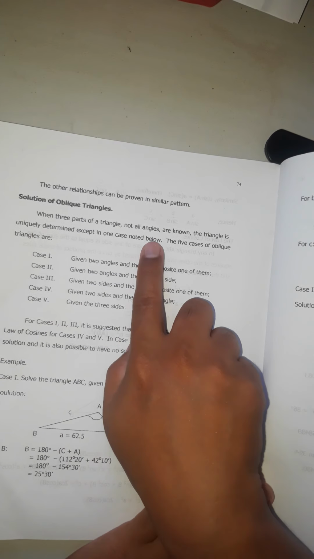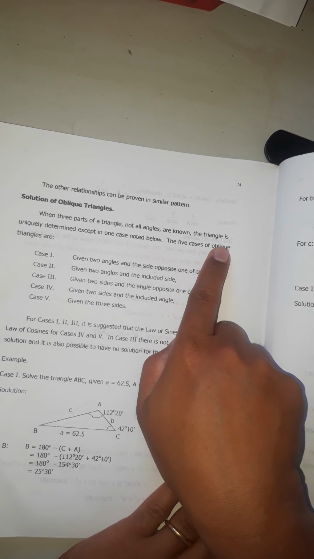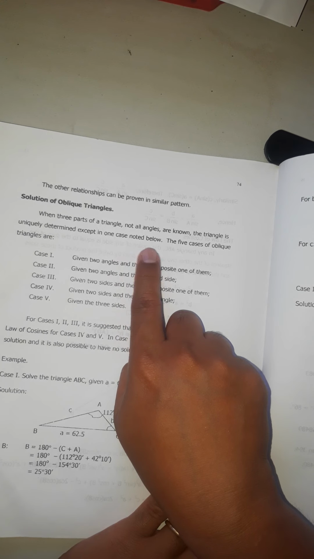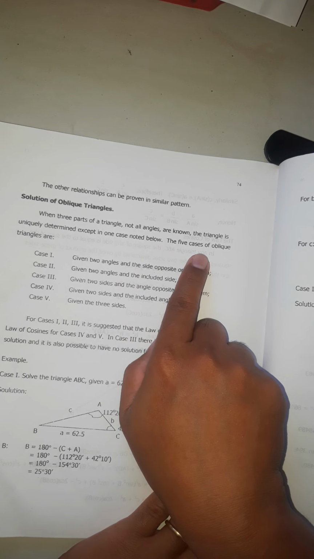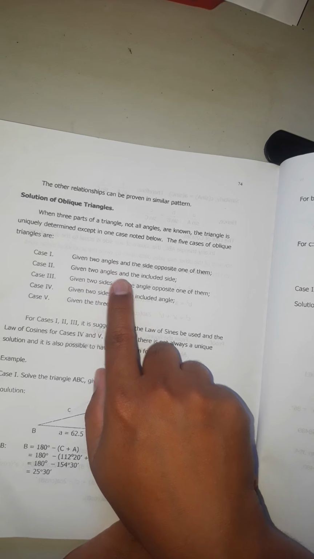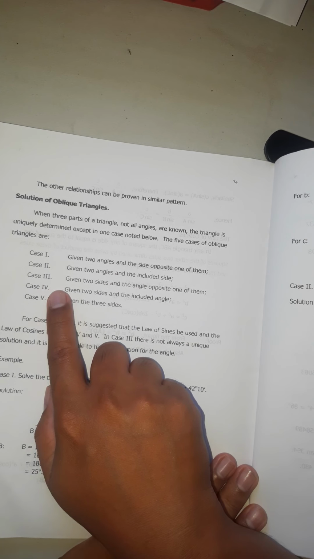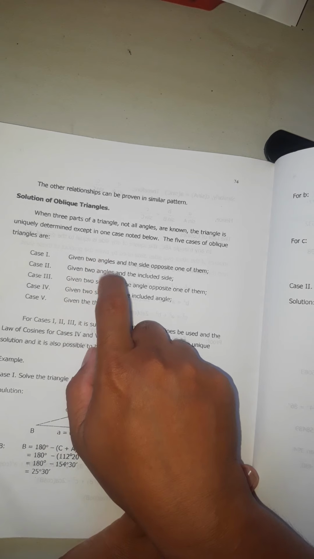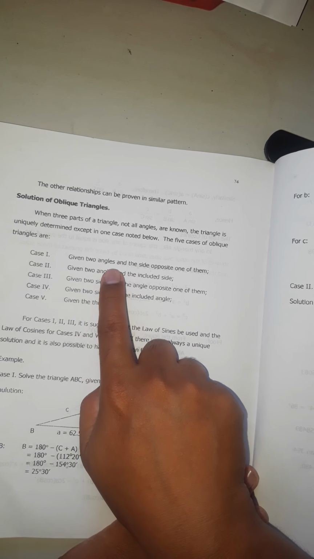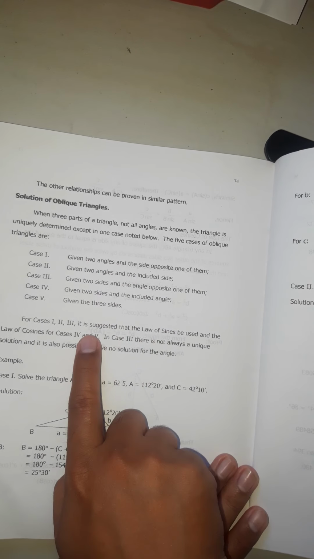So, when three parts of the triangle are known, but not all of them are angles, the triangle is uniquely determined except in one case noted below. Then, the 5 cases of oblique triangles are considered. So, case 1, case 2, and case 3, we can use the sine law, no? So, I think, yeah.